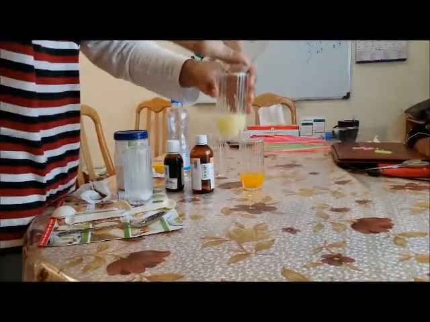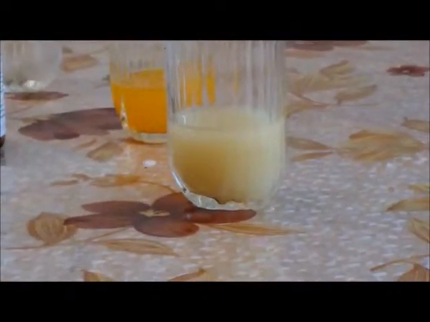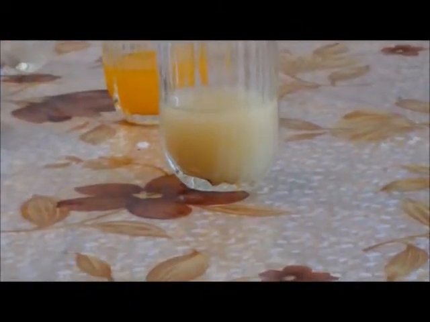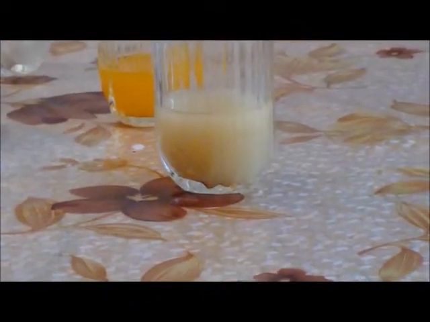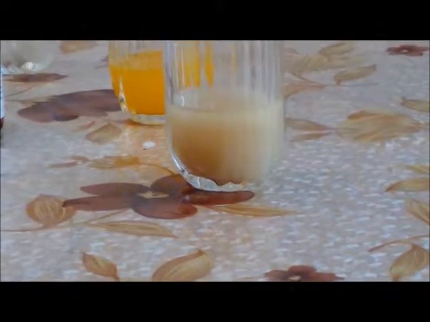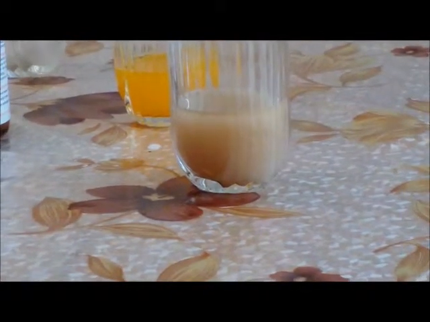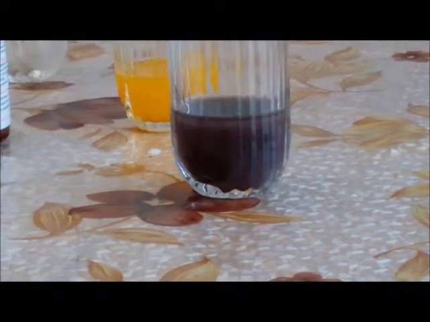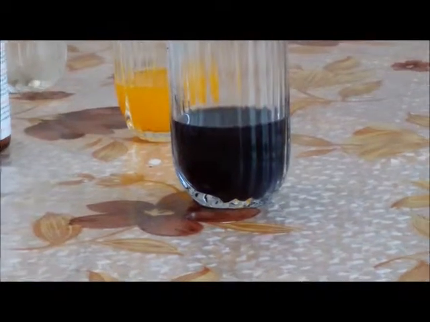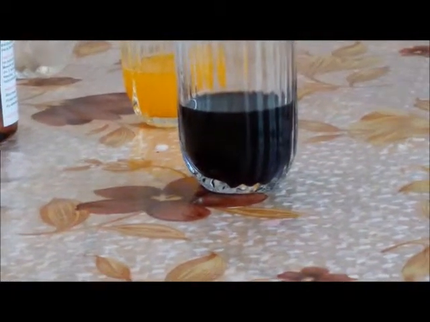That's it. You can leave it aside and just observe it. We are not changing the time of the video. We are not doing anything. Within less than one minute, you will be able to see the reaction. No need to stir, no need to do anything, and see the color changes directly into blue-black. This is called the iodine clock reaction test.